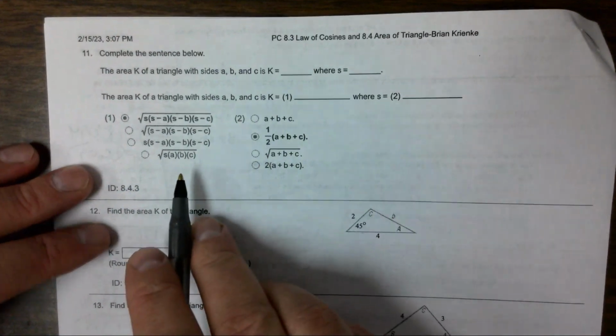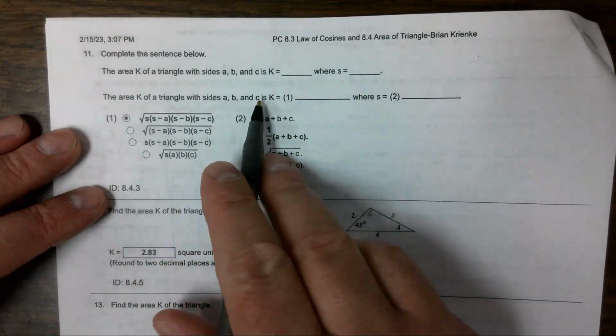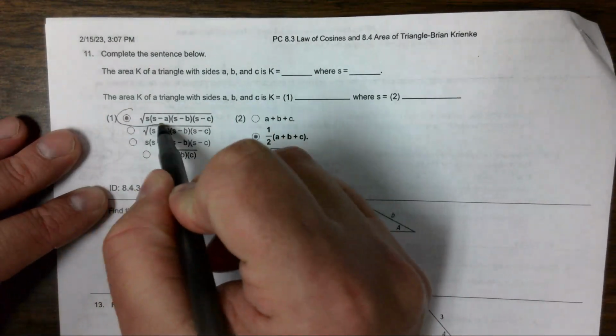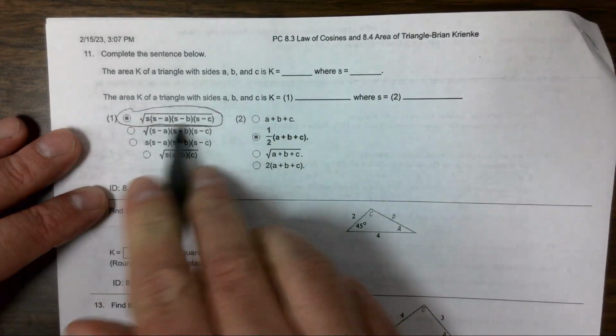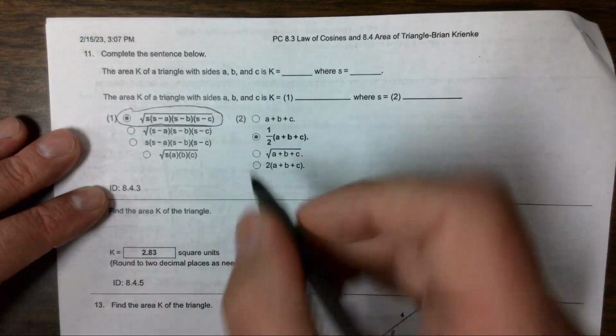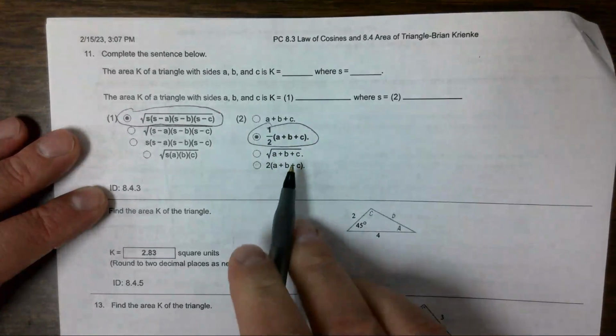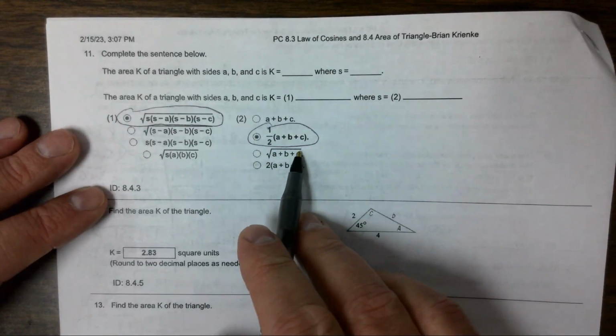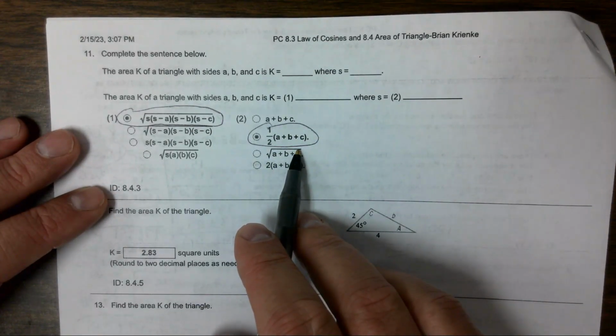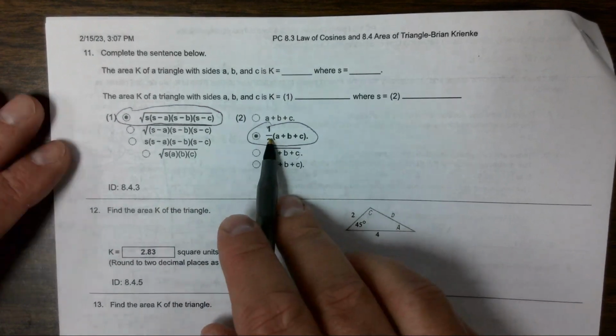Your area formula with the side is the one with the long square root with all that, where S is this. So I'm basically teaching you there'd be a lot of calculations involved with that.